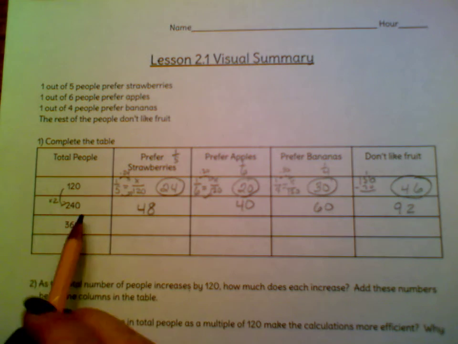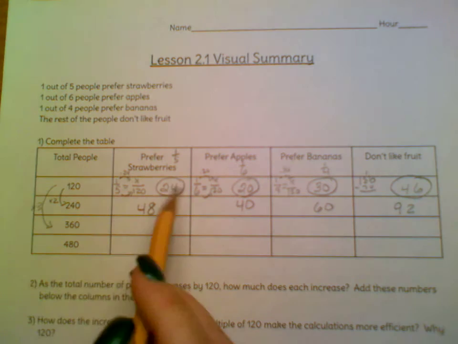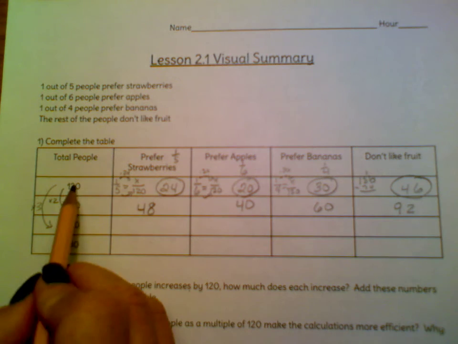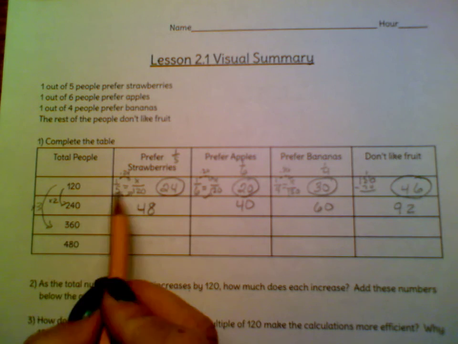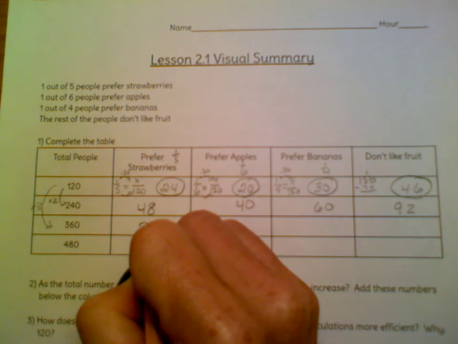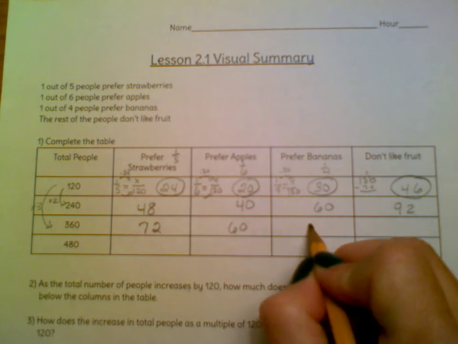So I'm going to keep looking for relationships. I could do this times 3. So I could take 24 times 3. Or I might see this plus this gives me this. So this plus this gives me this. So we have lots of options. When I do either one of those, I would get 72, 60, 90, and 138.